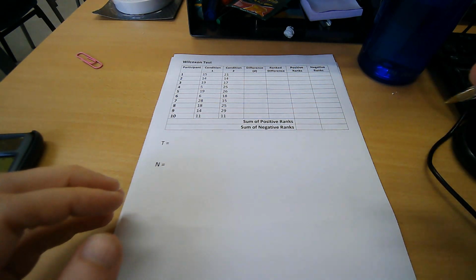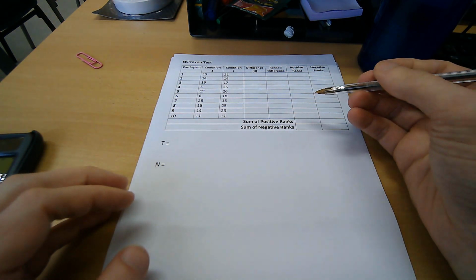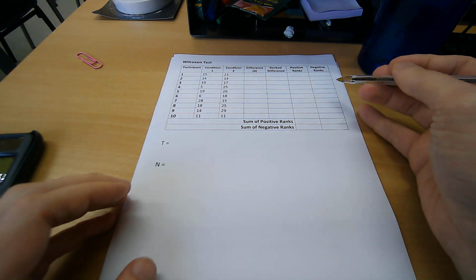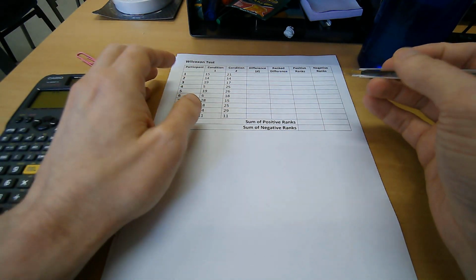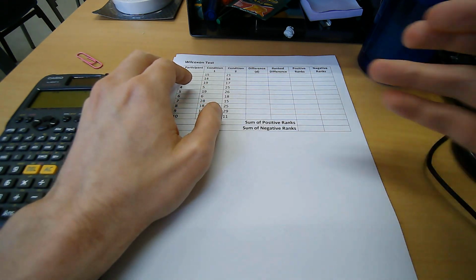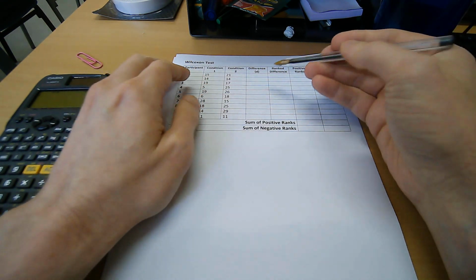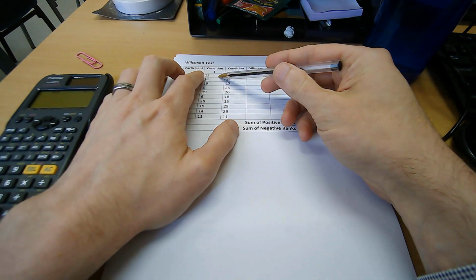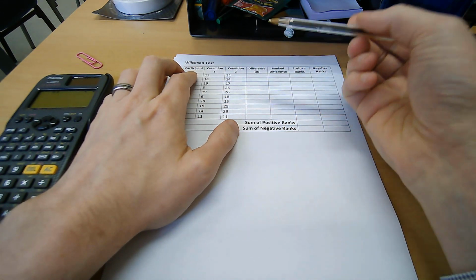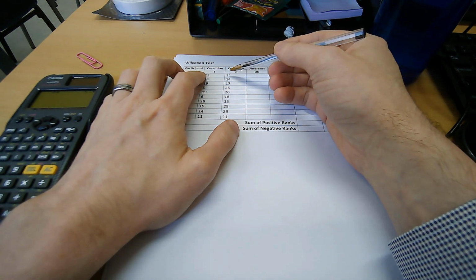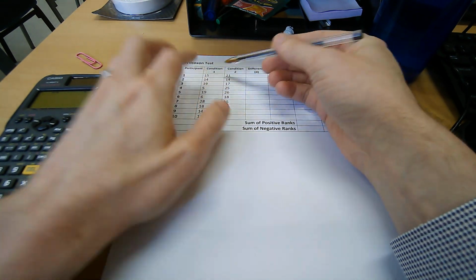This is how to complete a Wilcoxon test. This is actually relatively straightforward as long as you follow the instructions clearly and don't miss anything out. So the first thing we have to do is calculate the difference between the scores in condition 1 and condition 2. We very simply do that by taking away the second condition from the first condition.